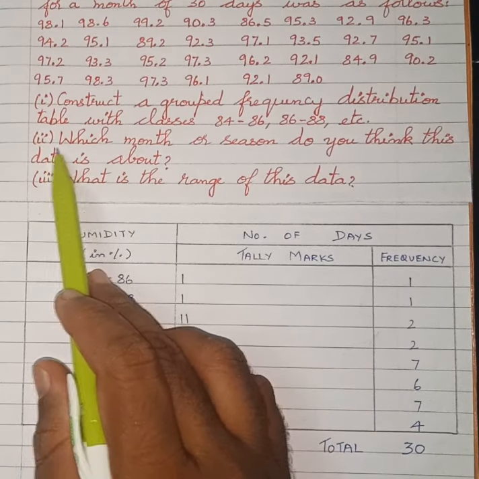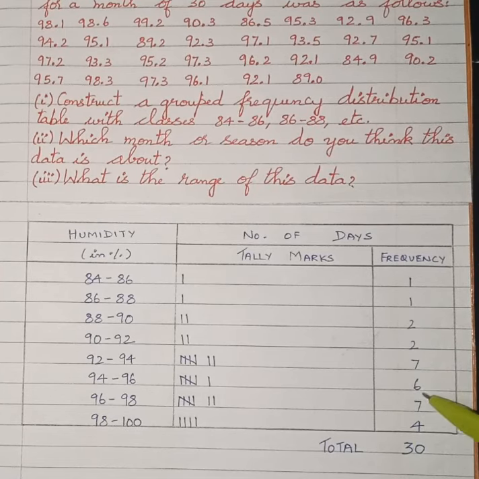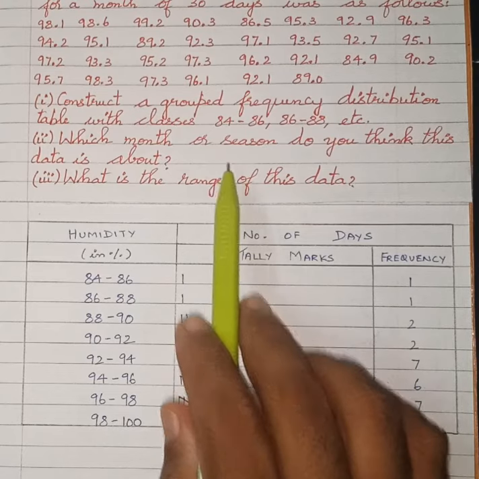They have asked 2 more subdivisions. Which month or season do you think this data is about? Now when you just look at this, above 90%, 7 plus 2, 9, 9 plus 6, 15, 15 plus 7, 22 plus 4, around 26 days out of the 30 days, the humidity is more than 90%. You would have already learned in social and in science about humidity. It is the moisture content in the air. When is the moisture in the air more? During the rainy season, that is the monsoon season. So now you can clearly see that the humidity is more than 90% for the maximum number of days, that is nearly 26 days. So from the data you can clearly say that it is monsoon season.